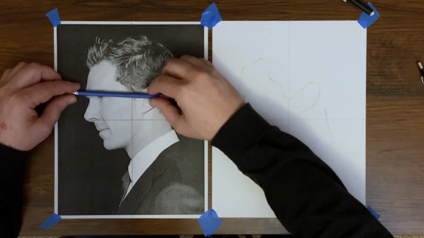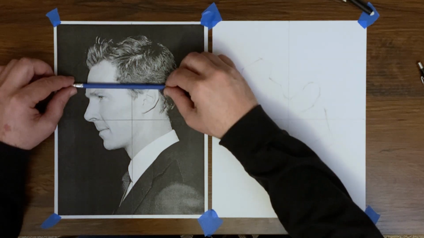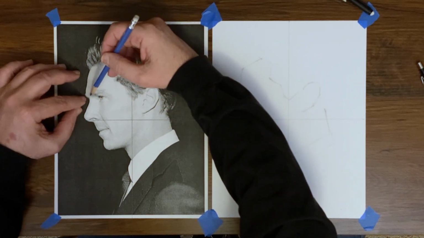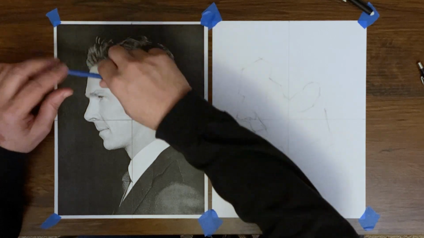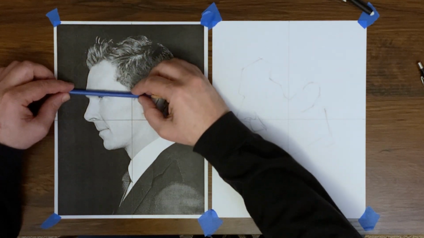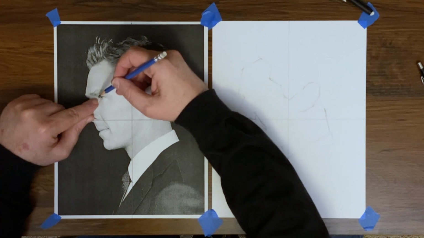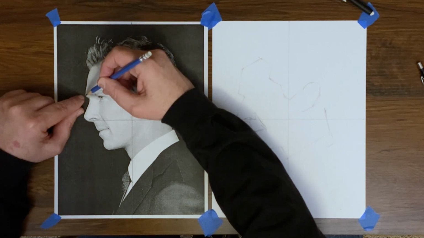What about, I'm looking for this angle. I've got a fairly clear angle right here, and I'm trying to see what it lines up with. And it looks like if I follow this line out here, it's hitting the furthermost plane change here, between here and here.